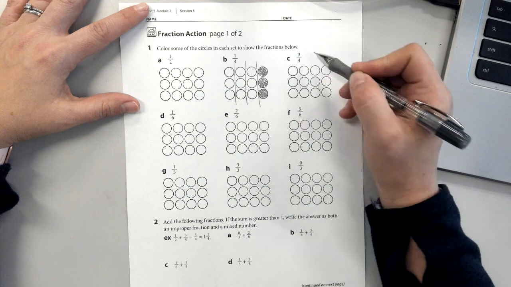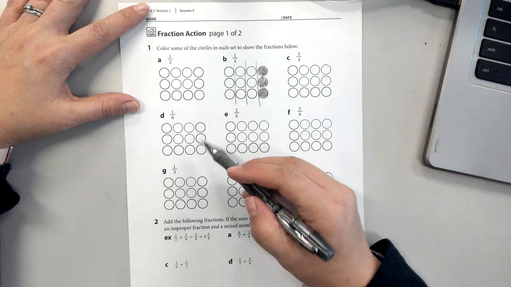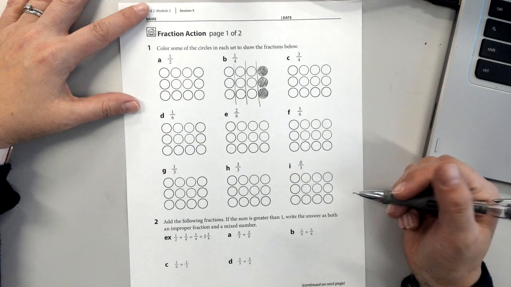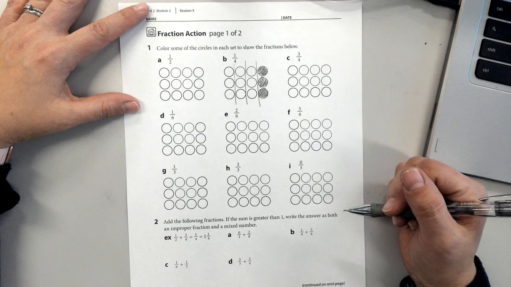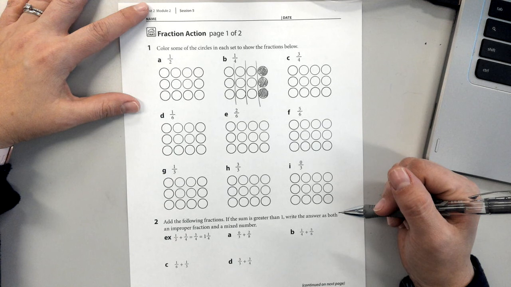Letter C also has fourths, so that one should be pretty easy to figure out. But let's look at letter D. It says 1/6. In order to do this, I'm going to have to figure out how to divide this into sixths.